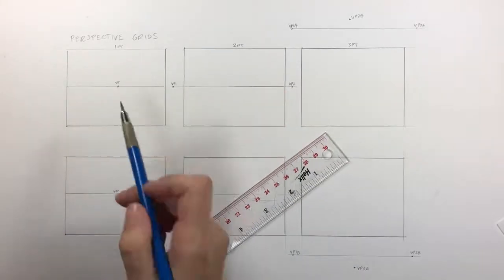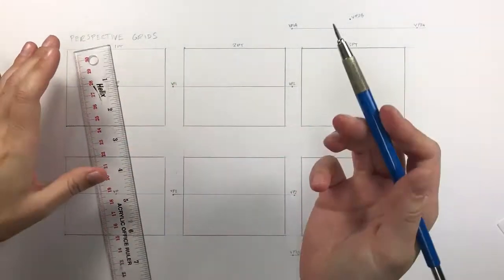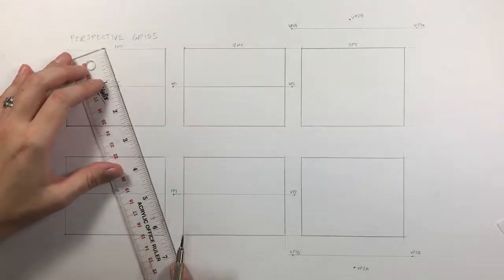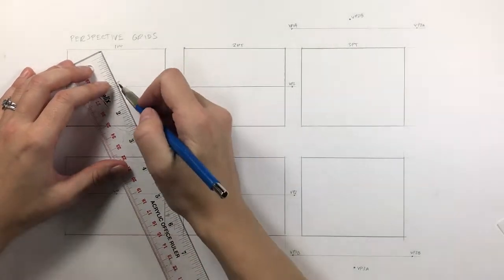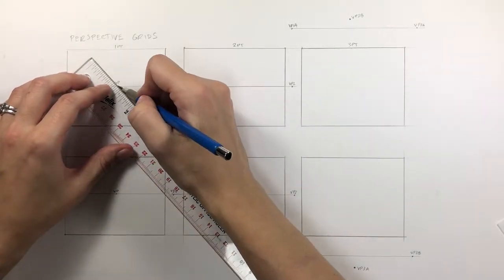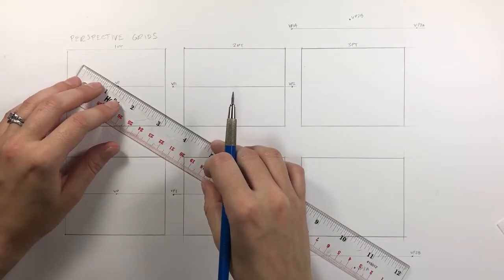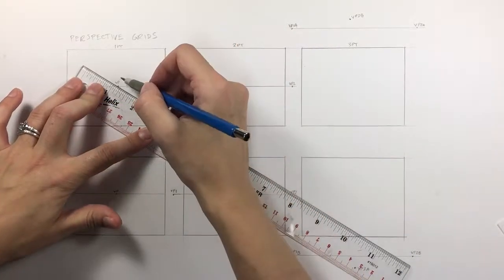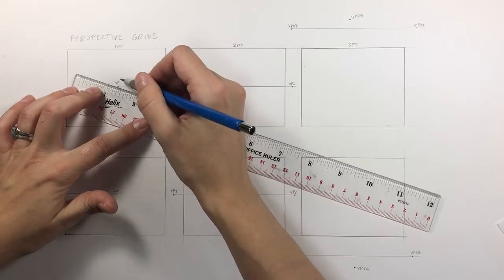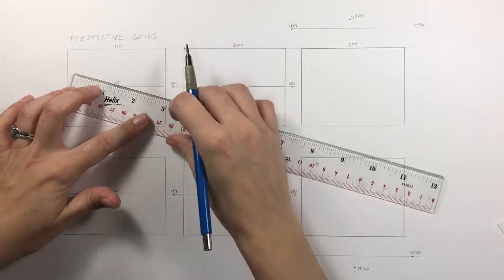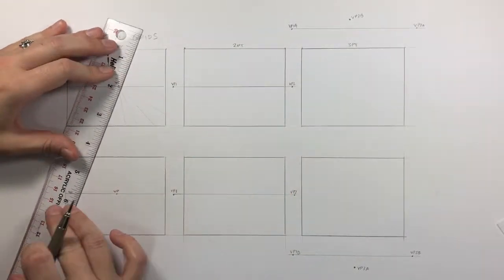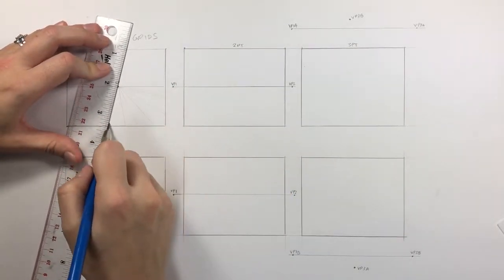So let's talk about 1 point here. Now I'm just going to start kind of making lines out here and going out from my vanishing point. The important thing when it comes to perspective grids is you honestly don't have to measure it. I do want you to use a ruler, but these don't need to be evenly spaced in any way, shape, or form. Just having a series of lines that go out from your vanishing point already starts to help kind of build a plane.